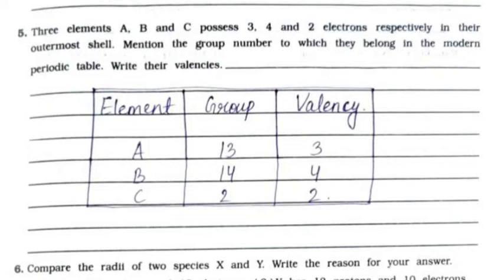Fifth question. Three elements A, B and C possess 3, 4 and 2 electrons respectively in their outermost shell. Mention the group number to which they belong in the modern periodic table. Write their valencies. So you can see the table and complete it in your workbook.